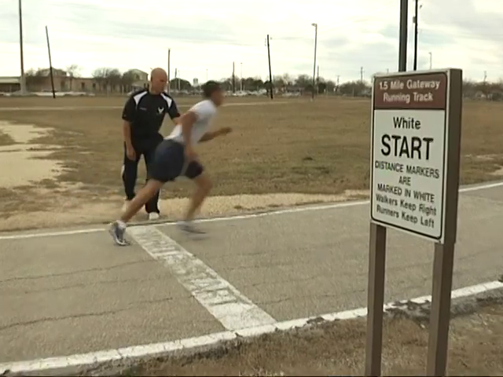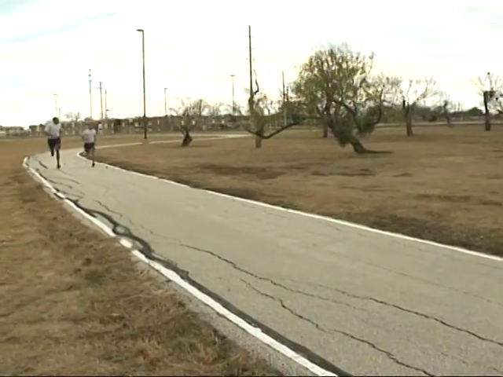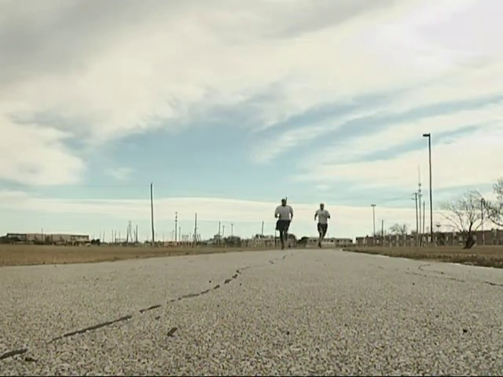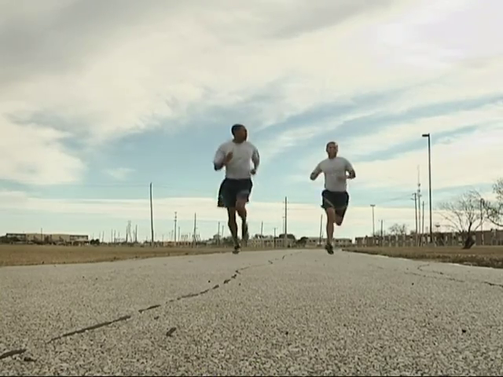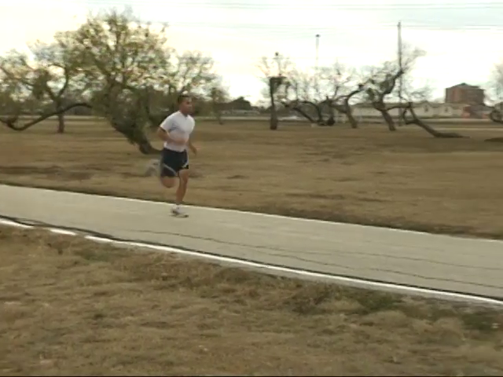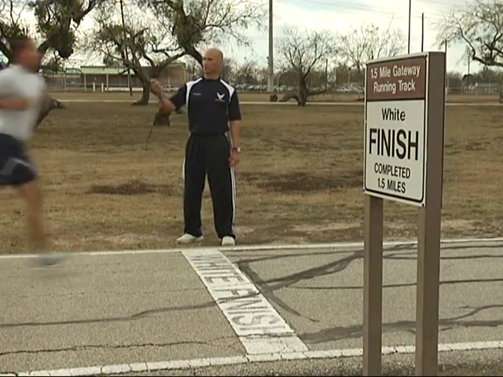The assessor will tell you when to begin with the start of a stopwatch. You may have someone pace you while you run, but there may be no physical assistance and you are required to stay on the course. Violating these requirements will result in termination of the test. Your completion time will be recorded when you cross the finish line.